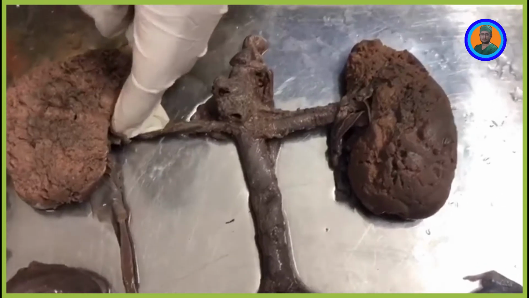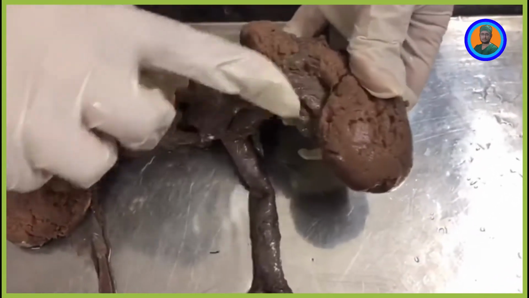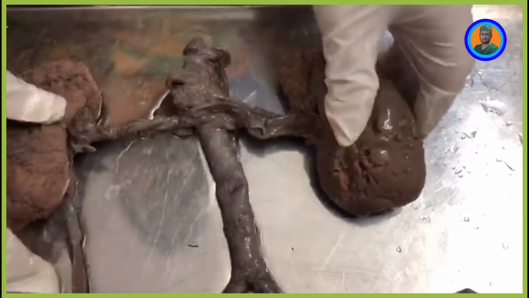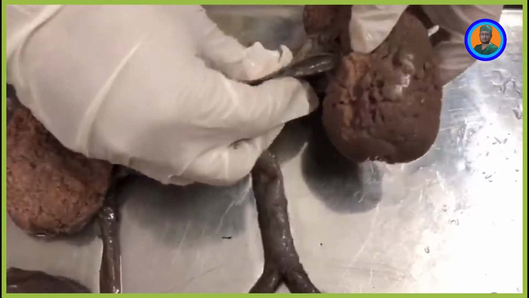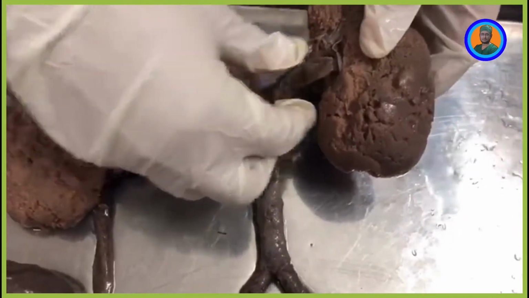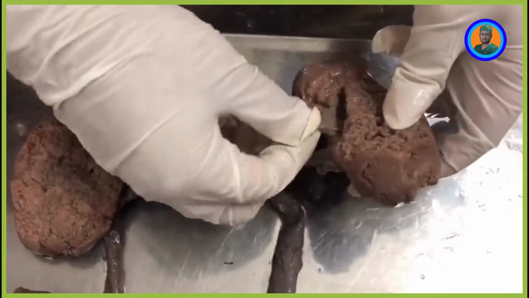Medial border is marked by hilum. This is hilum of left kidney, this is hilum of right kidney. The relation of hilum, that is renal vein, renal artery and pelvis of ureter.